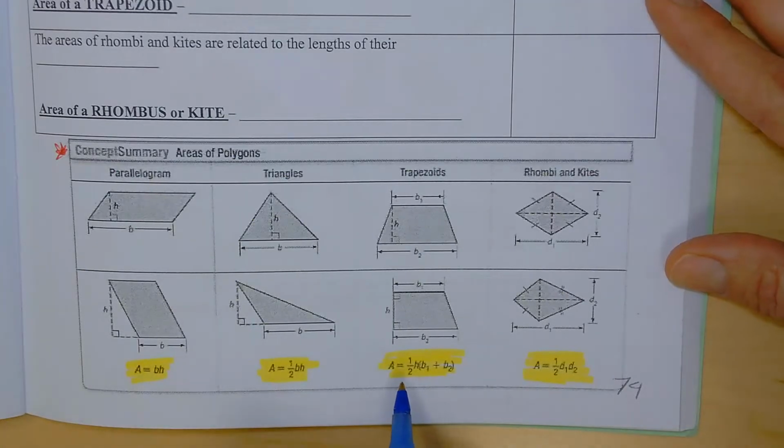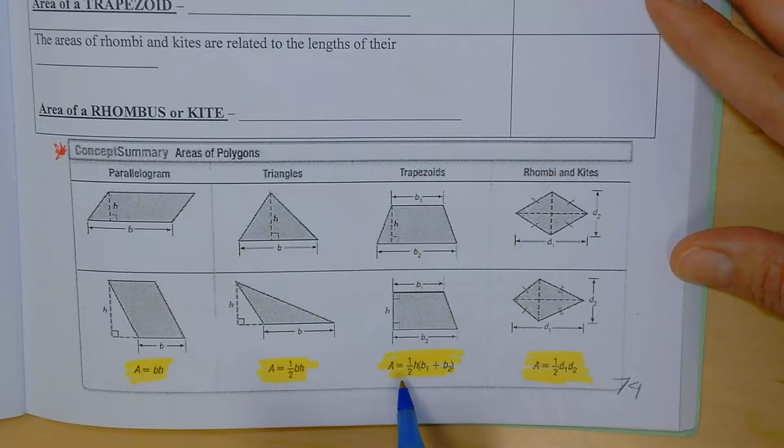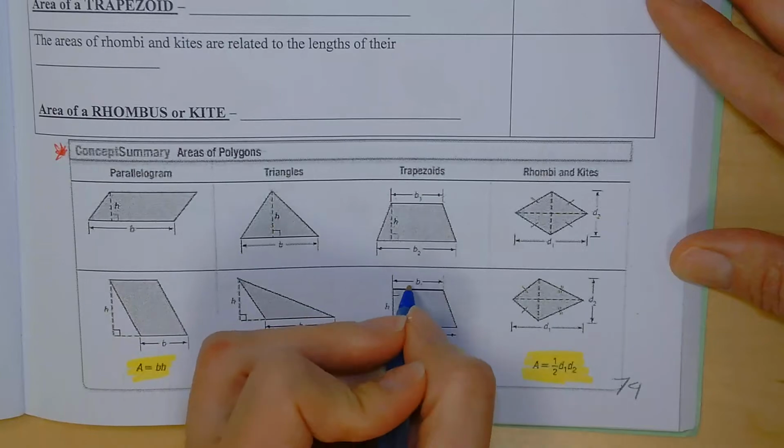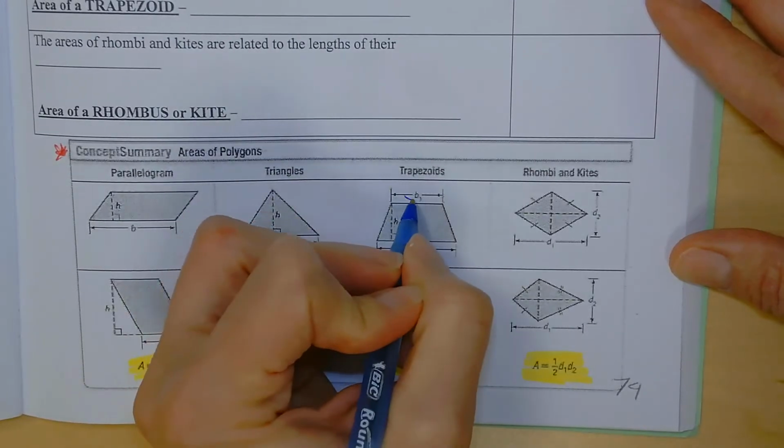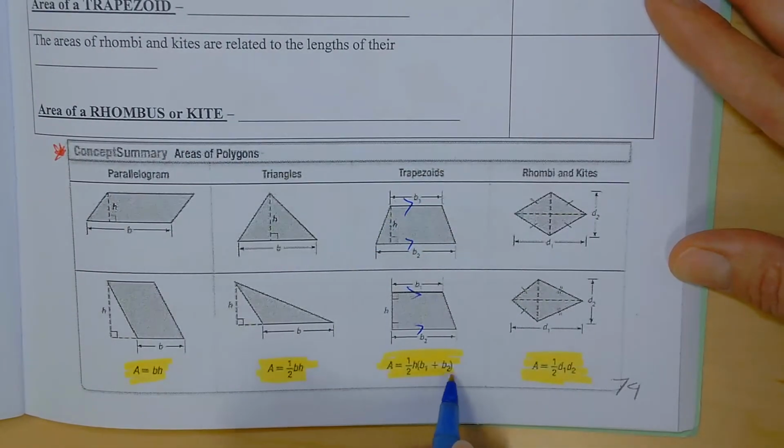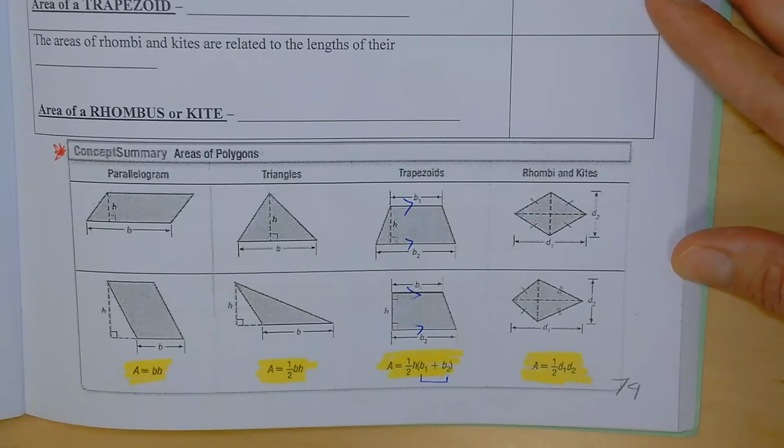For trapezoids and rhombuses and kites, the formulas are a little more complicated. The trapezoid formula is area equals 1/2 times the height times the sum of the bases. So just to review with you, the bases are the parallel sides in a trapezoid. So when you go to add the bases, you'll need to add those parallel sides together separately, and then you'll take half of the height times that.